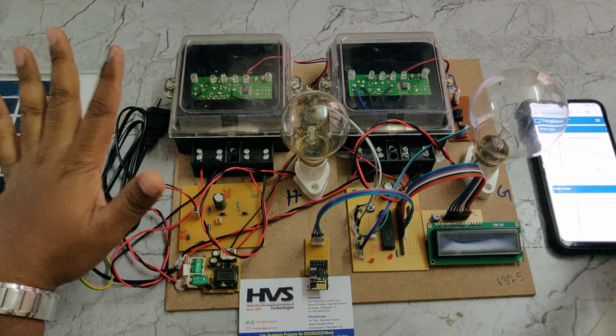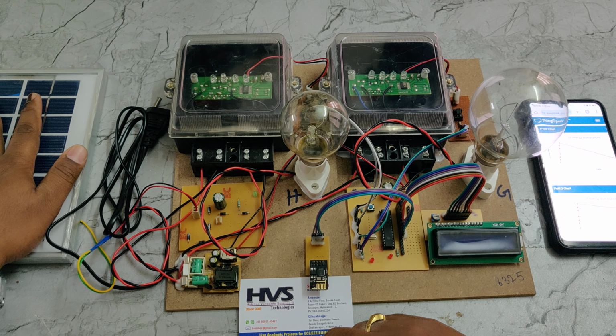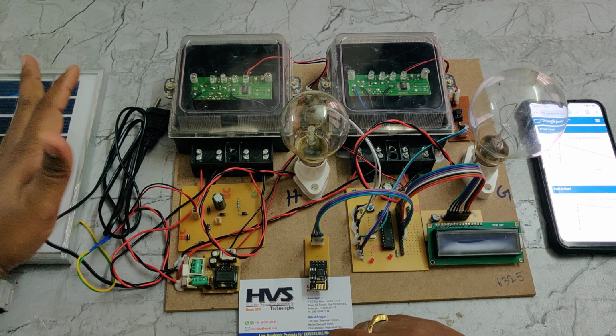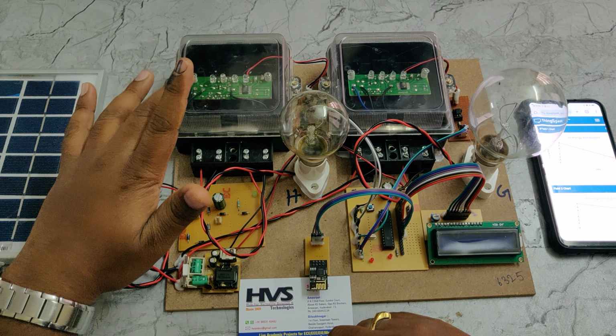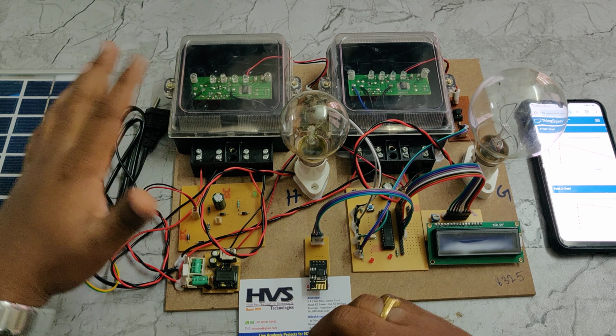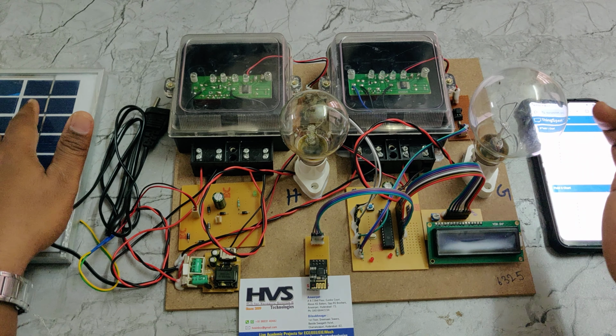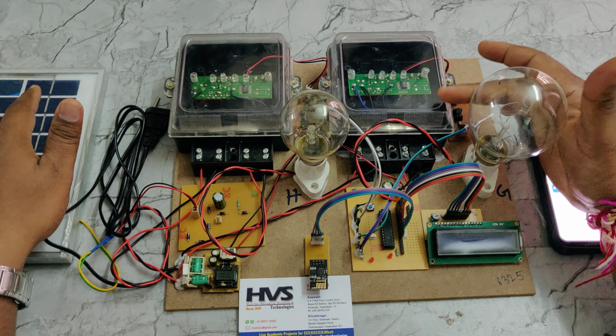The main application of this project is, if we install a solar panel on our house, we can utilize this power on our own, and that will be measured by this energy meter. If in the daytime you are not in the house and you want to sell the power to the government, that will be measured by this energy meter.